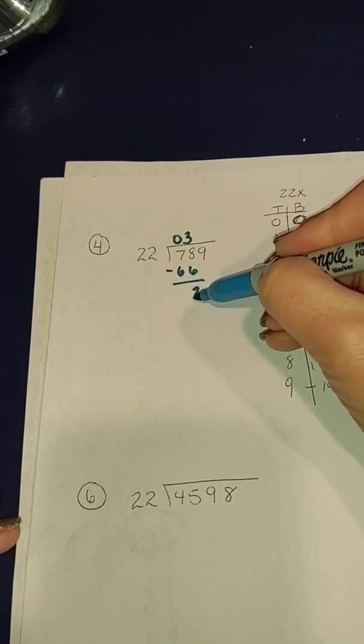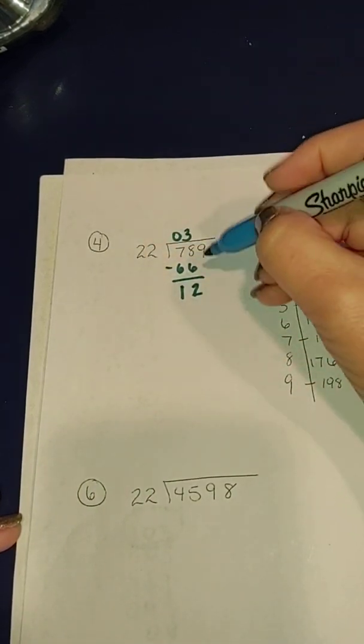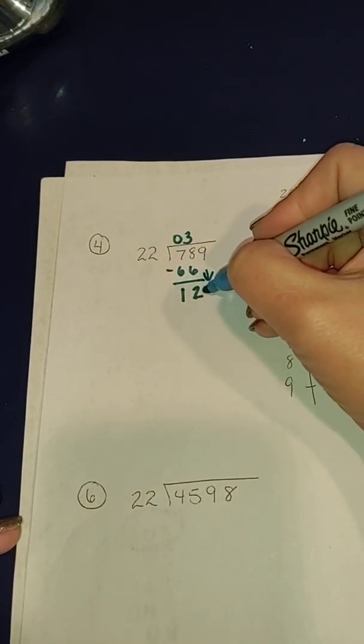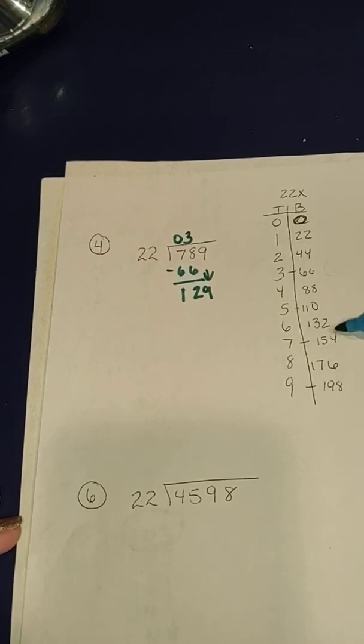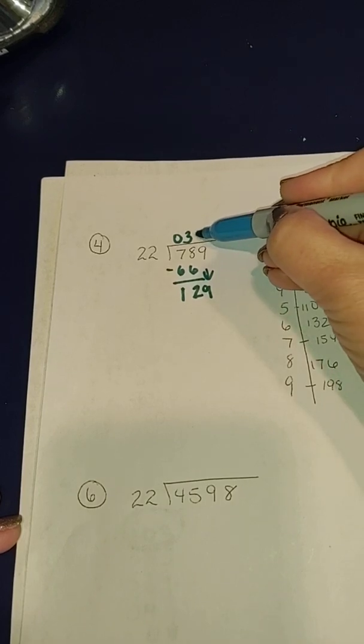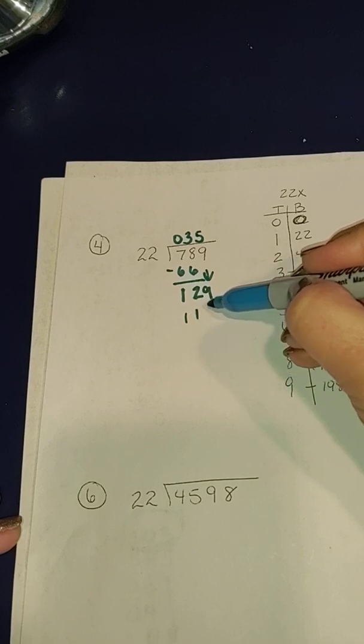Subtract. Check. 12 is less than 22. Bring down. Then I repeat. 129, find one that is equal to or less than. Pick the number 5. 5 times 22 is 110.